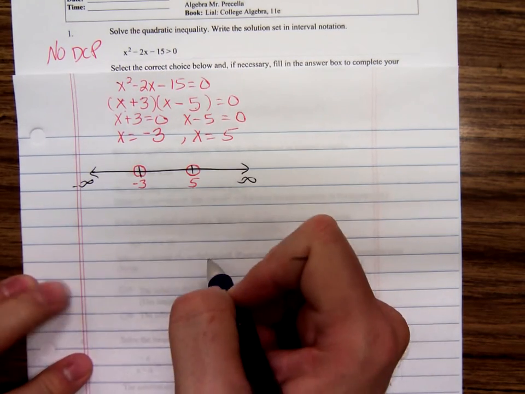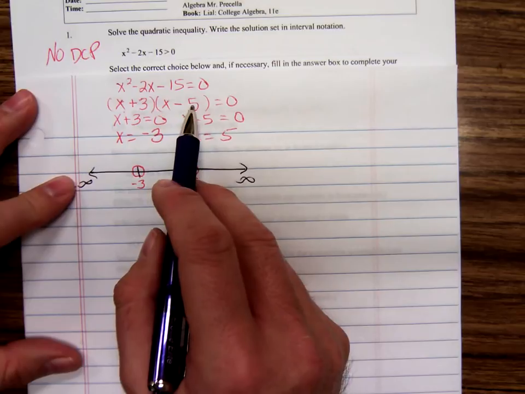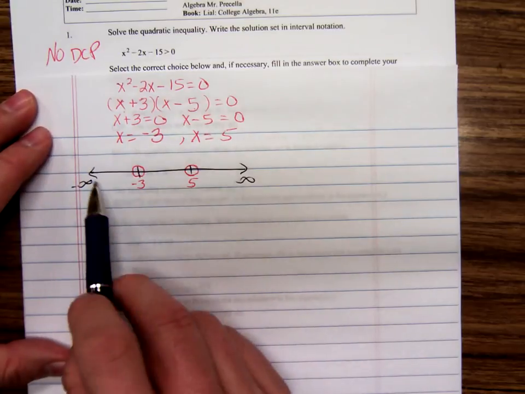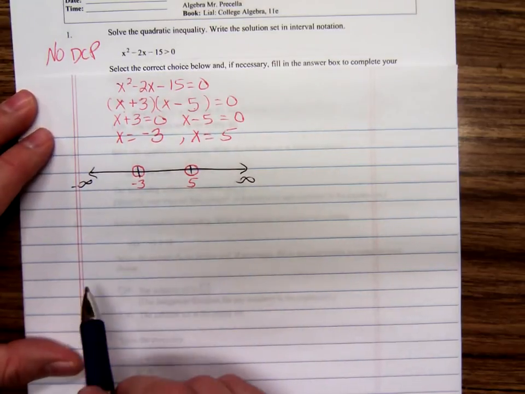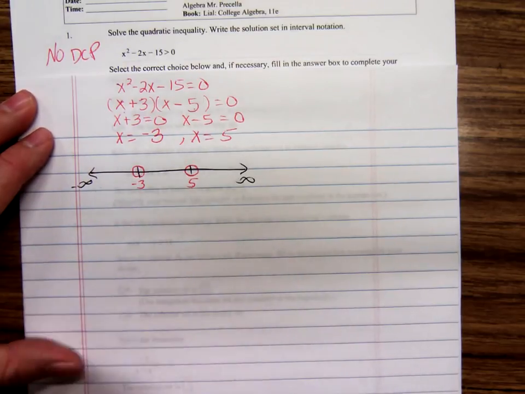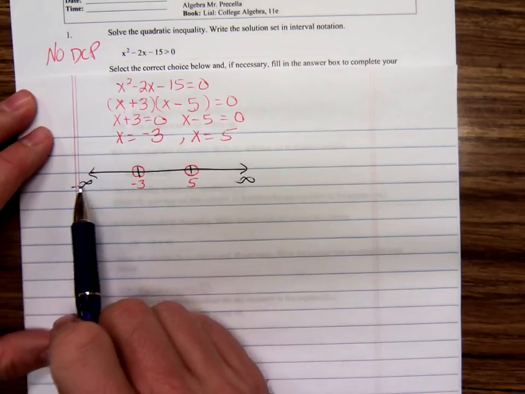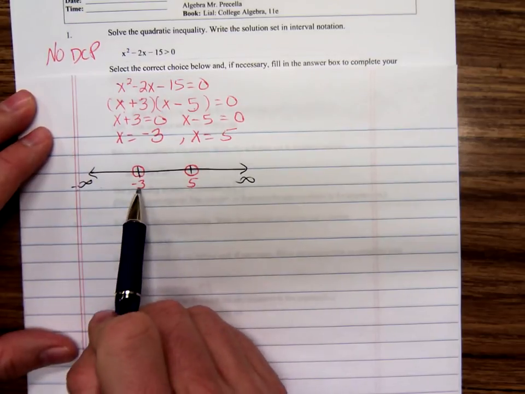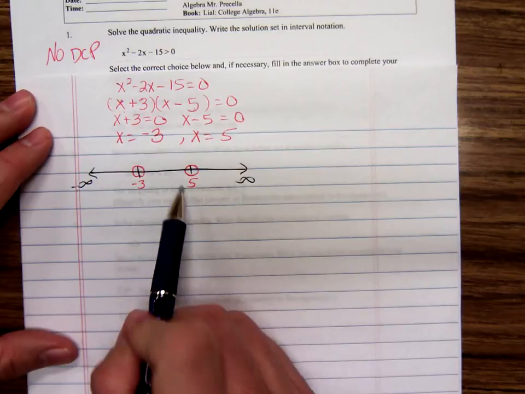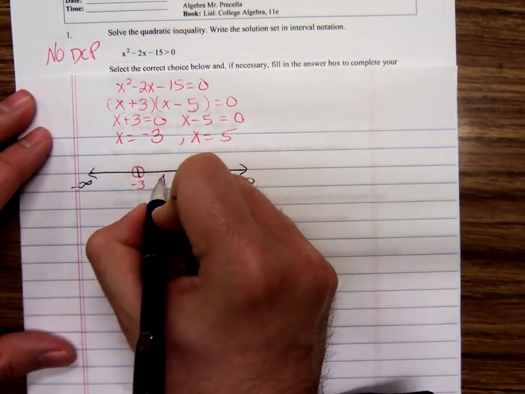It's going to alternate, no repeated factors. So let's just choose one number to test. The number that I usually use is 0. So I ask myself, where on this number line does 0 lie? Is it between two negatives? Between a negative and a positive? Or between two positives? Well, 0 is always between a negative and a positive number.